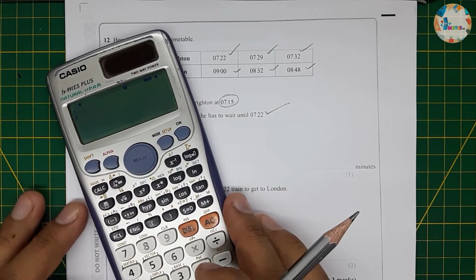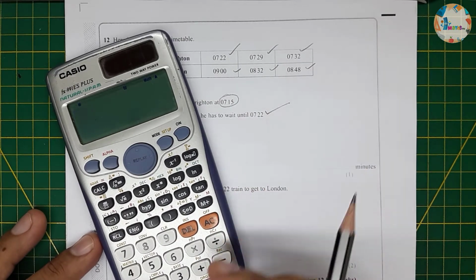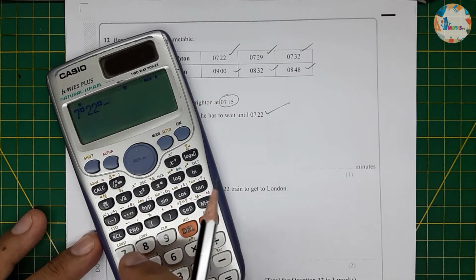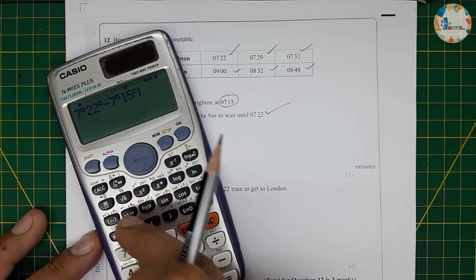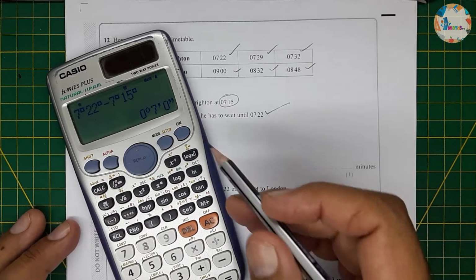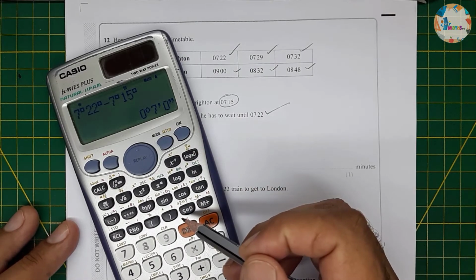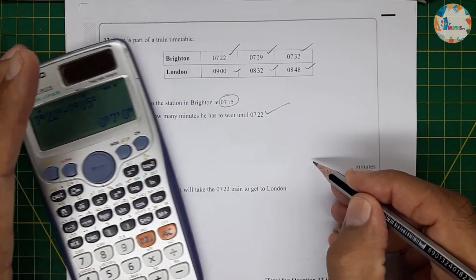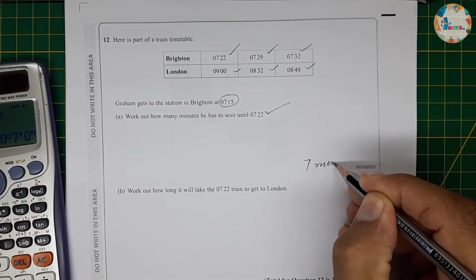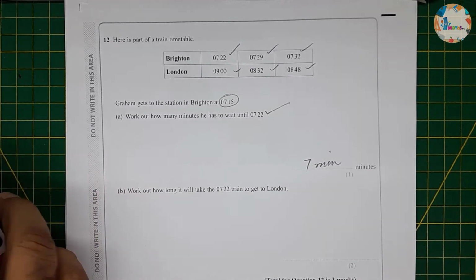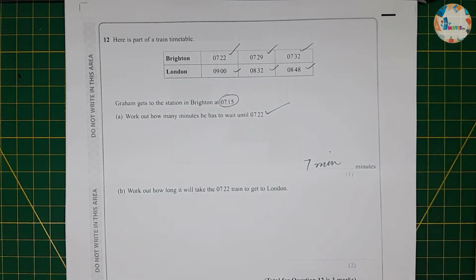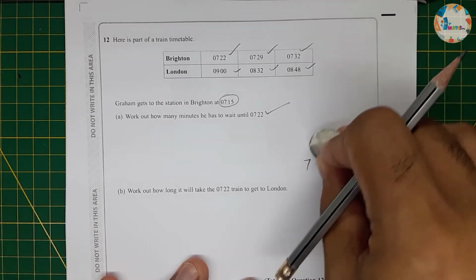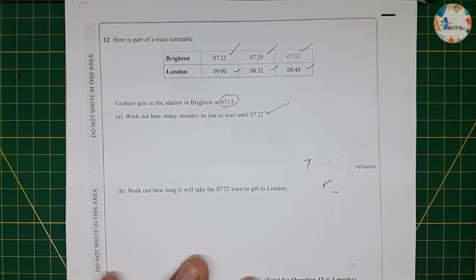What we can do is use the calculator's time button. So 7 hours 22 minutes minus 7 hours 15 minutes results in 0 hours 7 minutes. So we can write 7 minutes as the answer. Basically, minutes is already written there, so we just write 7. That will be sufficient, no need to write minutes.